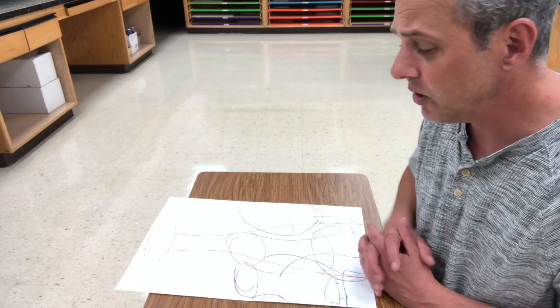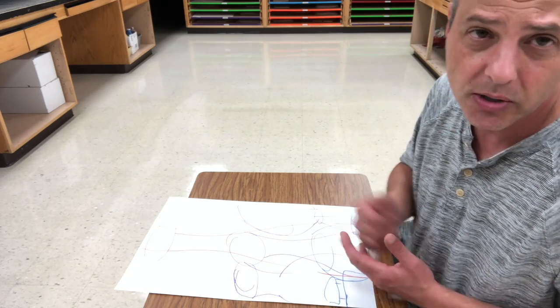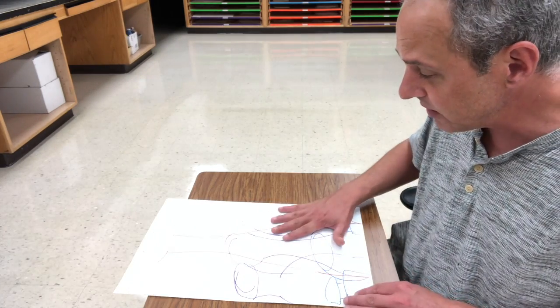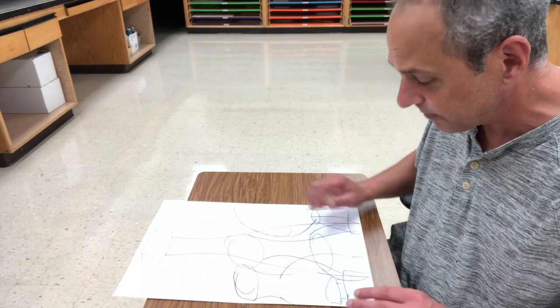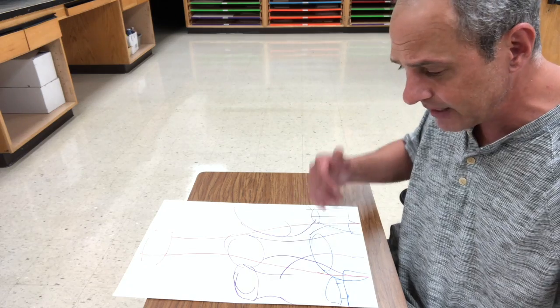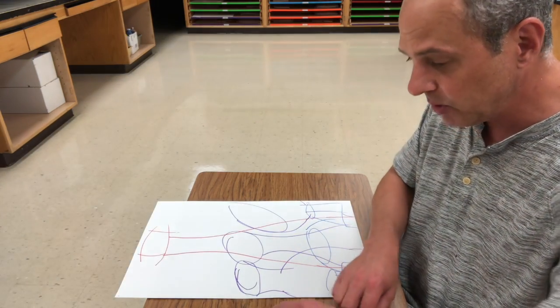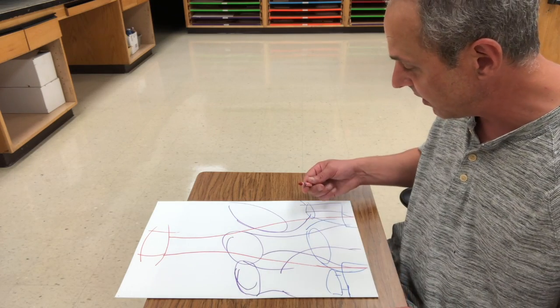The harder you push on your crayon or your pencil, the darker your color is. The lighter, less pressure, that's the lighter value. So this is going to be a value type project. I want to have as many light and dark areas as I can make. So I have some red crayons, blue crayons, and I have some colored pencils here. So I'm going to go ahead and start.